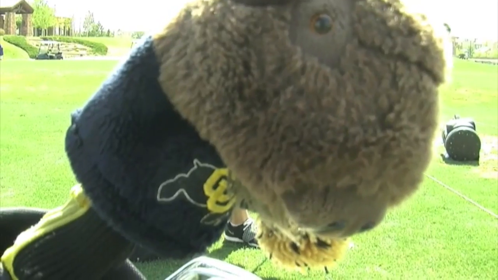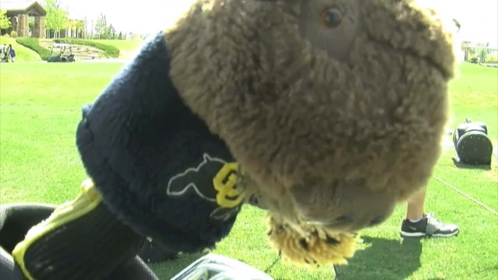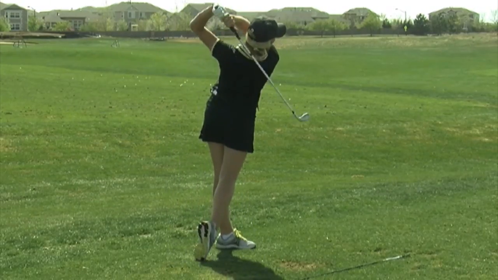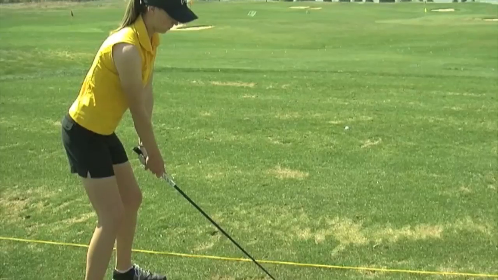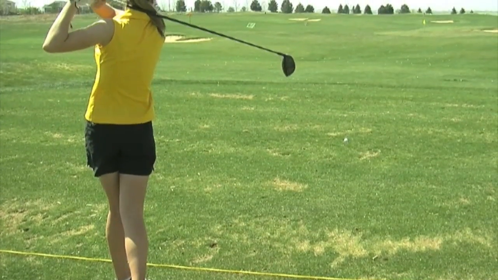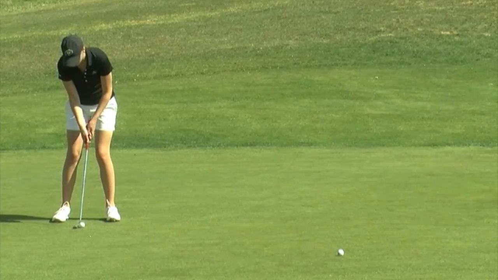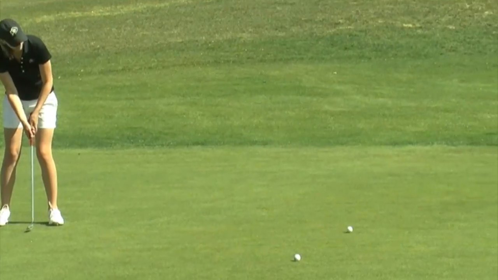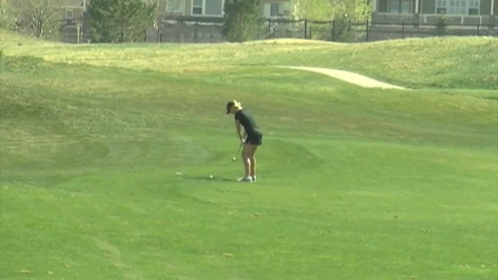The CU women's golf team is off to its best start in the history of the program. In fact, the team has 2 golfers ranked in the top 50 and 4 golfers ranked in the top 200 of the entire nation. Coming off tournament wins in Hawaii and Arizona, this team is excited for the rest of the season. A lot of fun, to be honest, but we've had talented players on this team, especially for the last few years, and just nice to see it all come together this year.